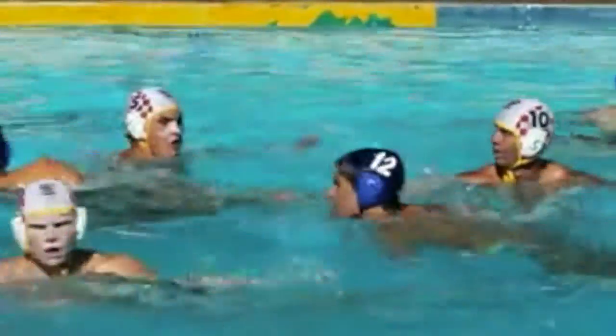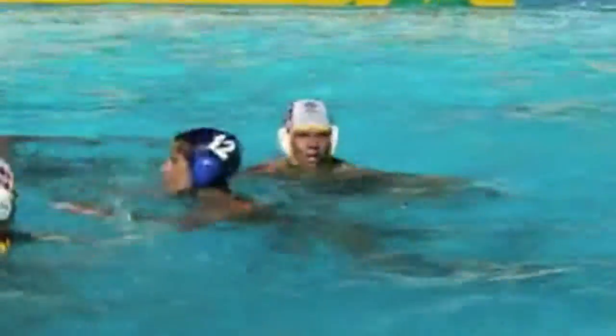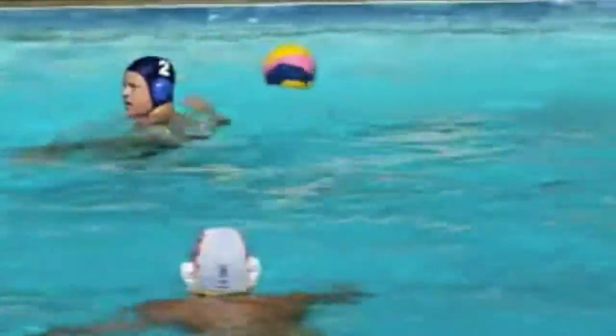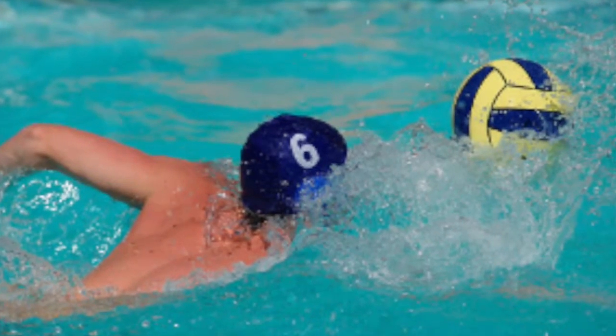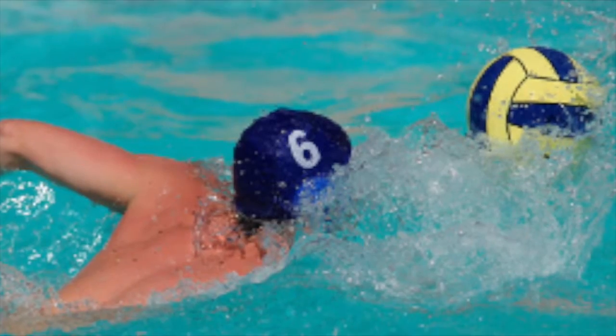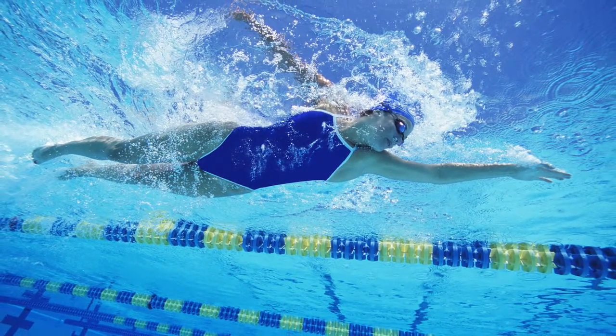In water polo, you are floating and there is no acceleration acting on the player. This is different than swimming because there is no constant velocity. Water polo is similar to swimming because there is a push and a pull acting on the swimmer in the water.